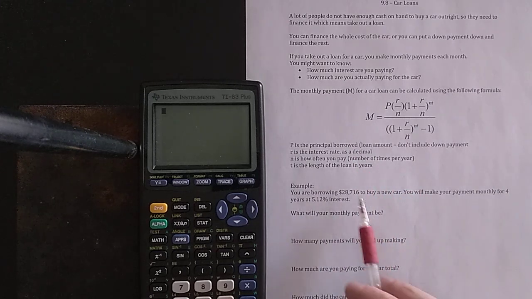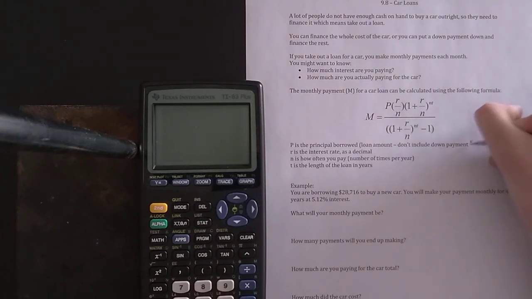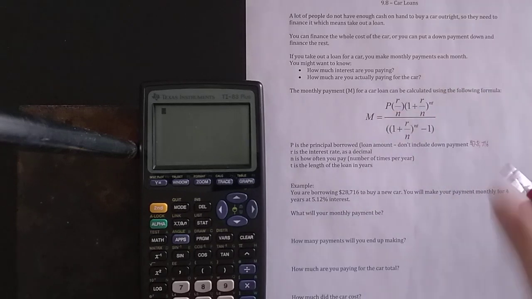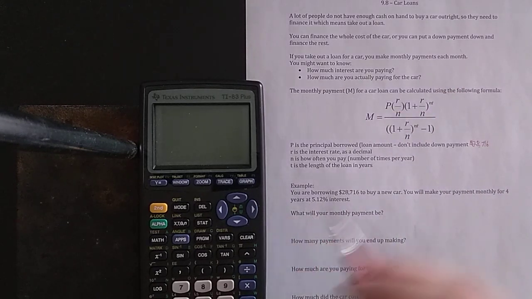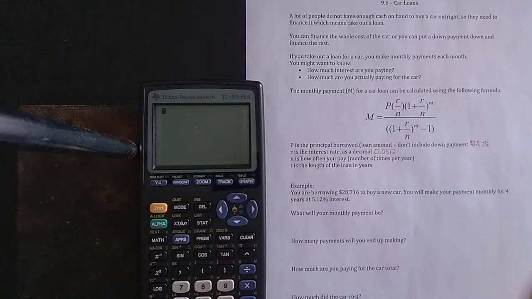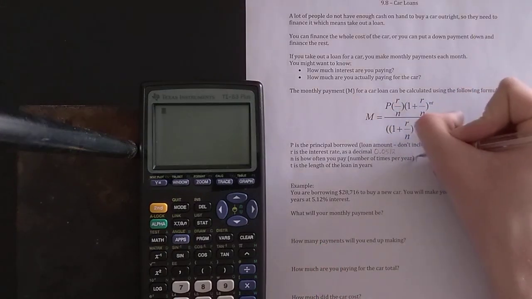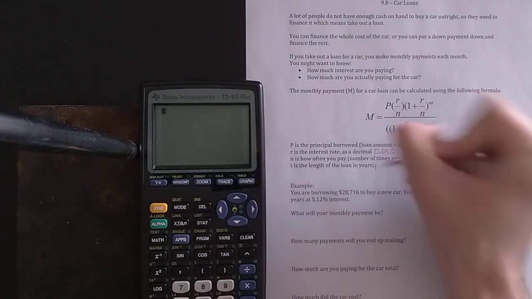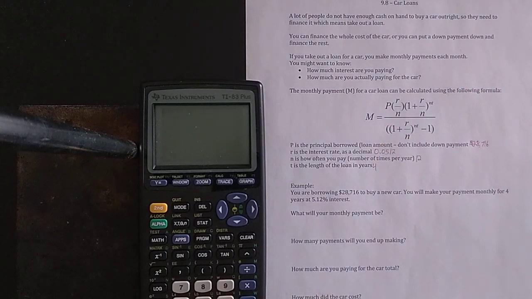The principal borrowed, you're borrowing this much, so that's $28,716. The interest rate as a decimal would be, move this over twice, 0.0512. N is how often you pay. You're making a monthly payment for 4 years. So here's how everything would get plugged in.